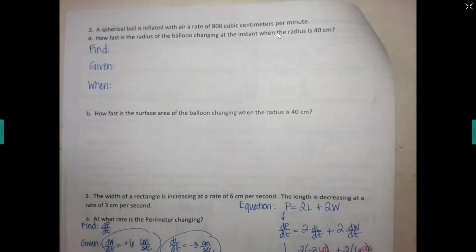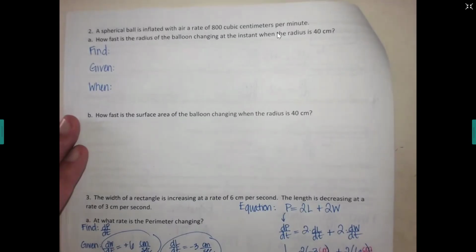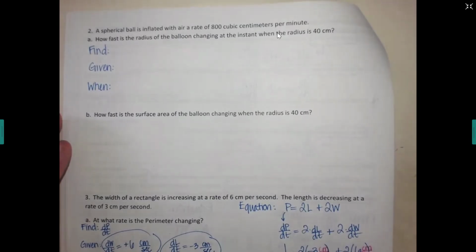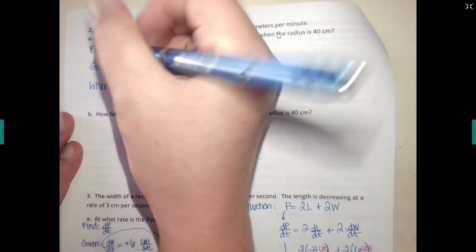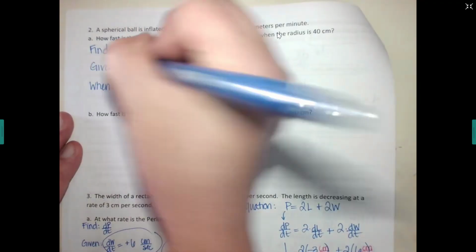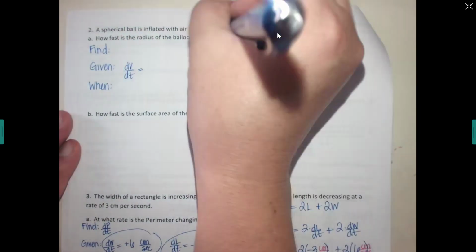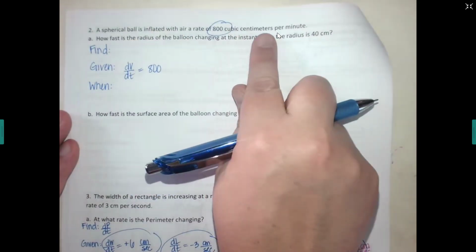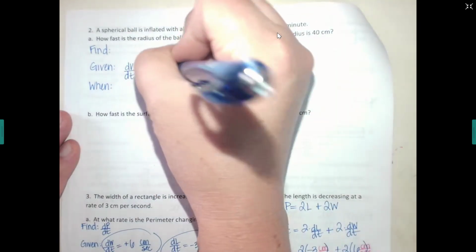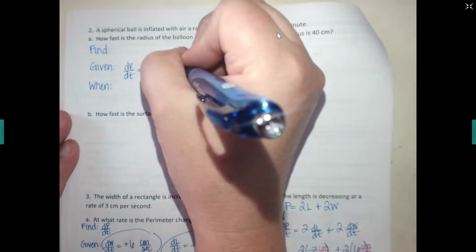It says we have a ball being inflated with air. How do you measure how much air is inside something? What quantity is that? Volume. Thank you. So you're going to put here under given that we know that the volume, or dV/dt, is changing at a rate of 800. And then if it's cubic centimeters, that'd be centimeters cubed per minute.